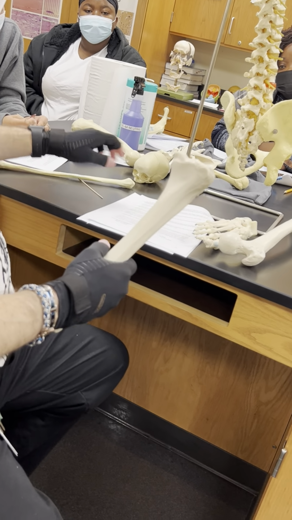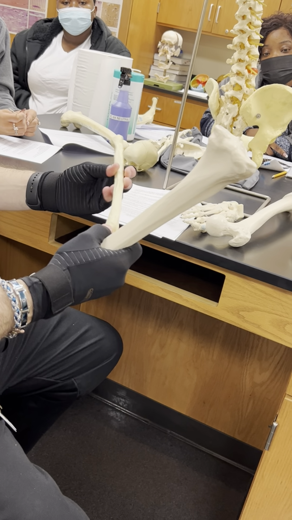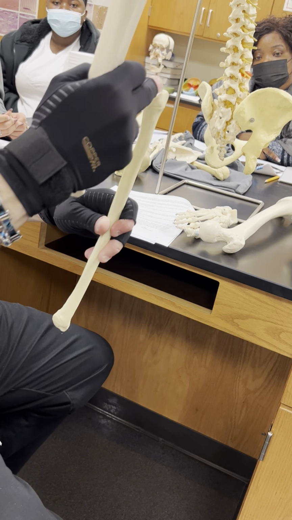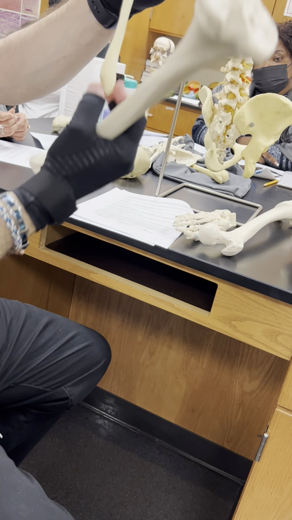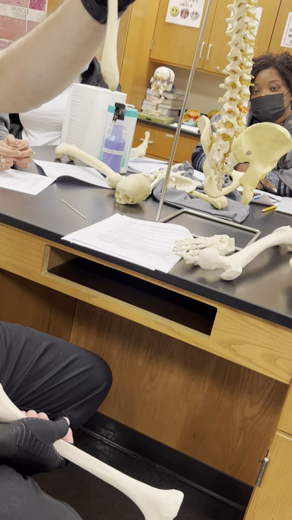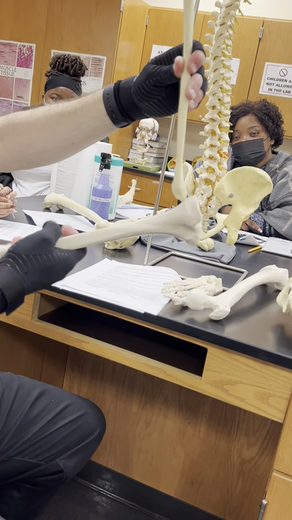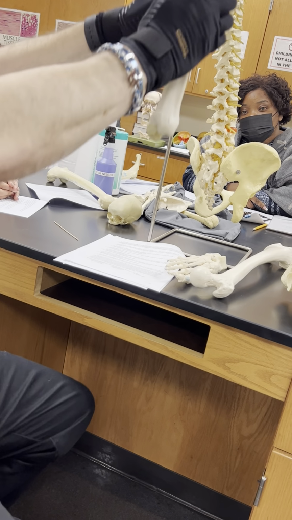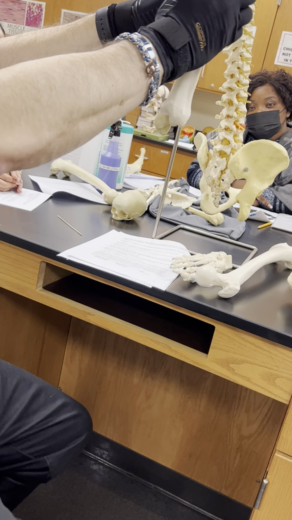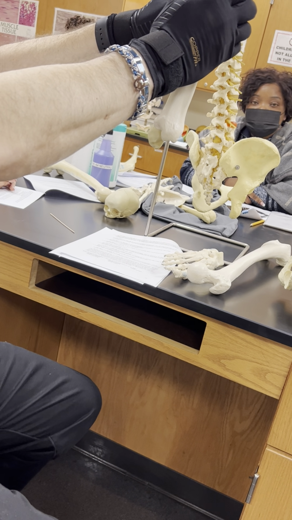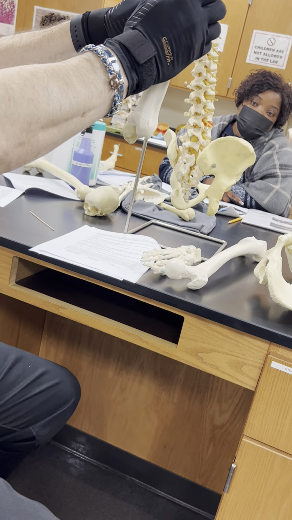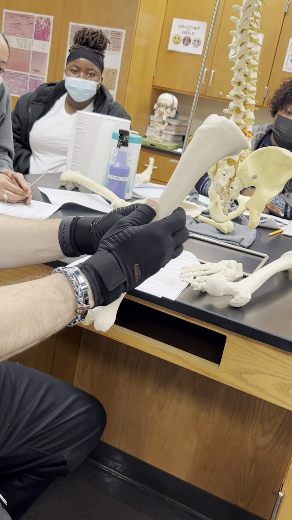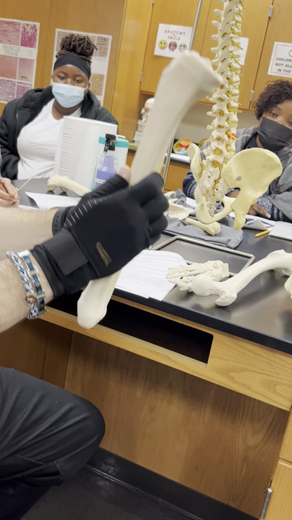And if you could look closely, you see the one side of the fibula has a sharp point, and one is kind of a dull end. Right? That's the malleolus. And then actually the lateral malleolus goes a little more distal than the medial. Okay?